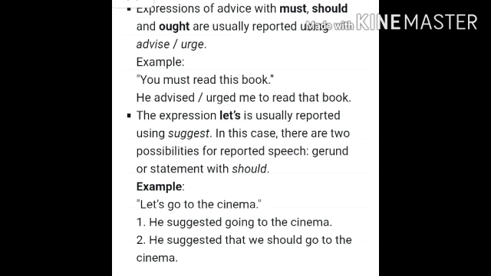Now, expressions of advice with must, should and ought to are usually reported using advised or urged. You must read this book. He advised or urged me to read that book.